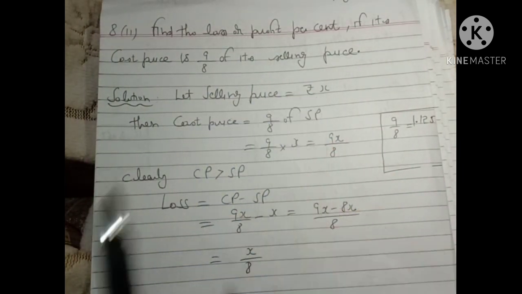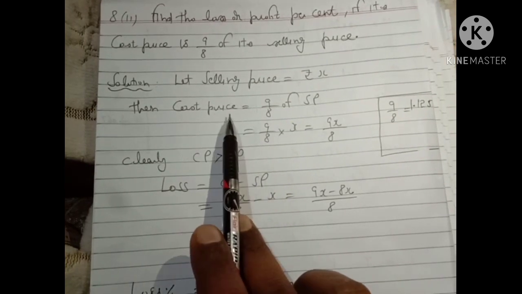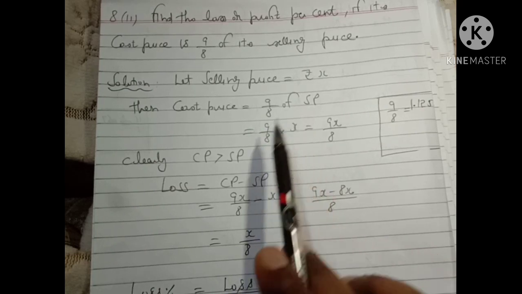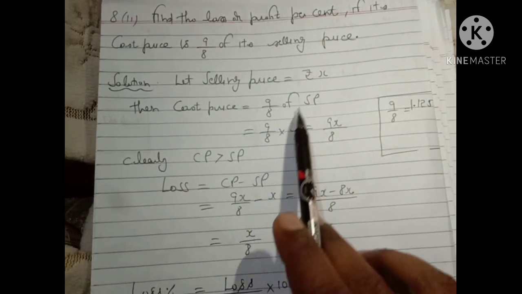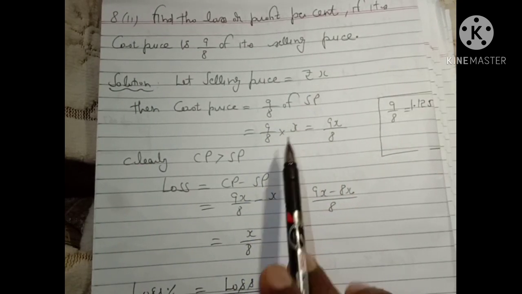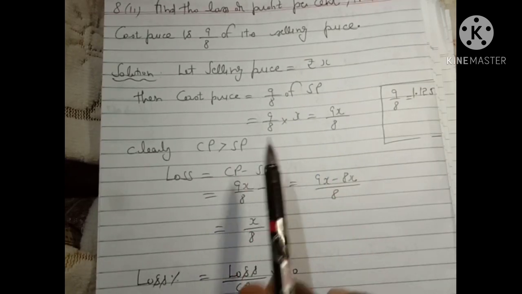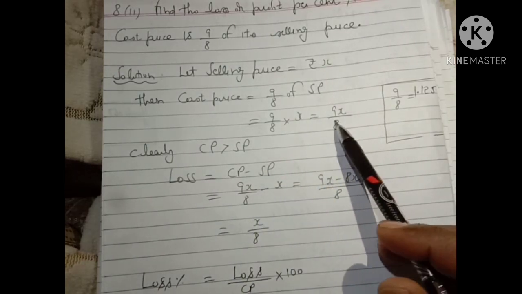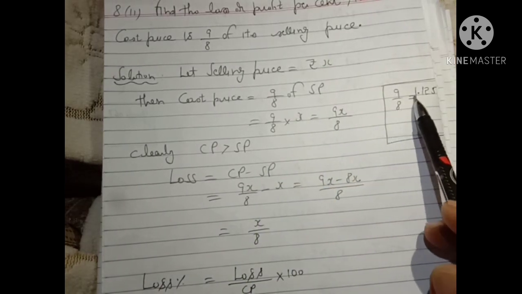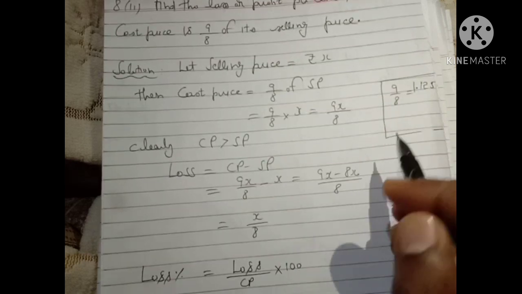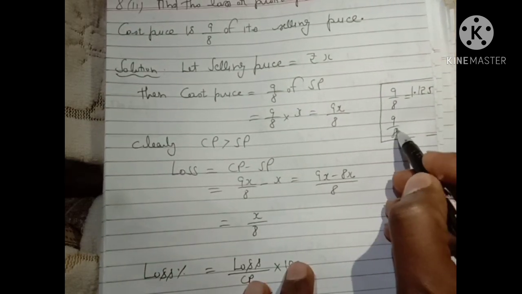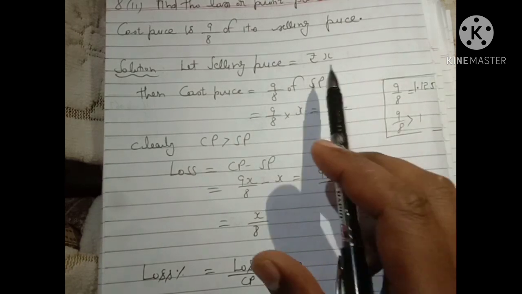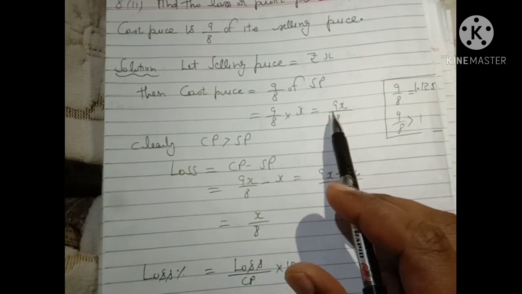So the selling price is rupees x, and now you can see the cost price is 9 by 8 of its selling price. So it will become 9 by 8 of SP is equal to 9 by 8 multiplied by the value of this SP, which is x. So it will become 9x over 8. Now in this case the selling price is 1x, and you can see clearly that the value of 9 by 8 is 1.125. So the value of 9 by 8 is greater than 1, which means it is greater than this 1x. It will become 9x over 8.